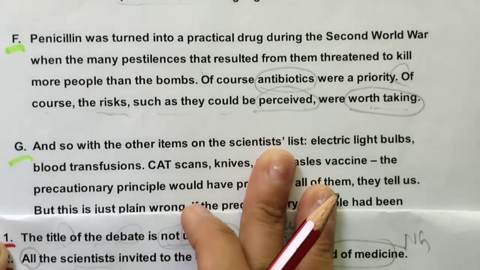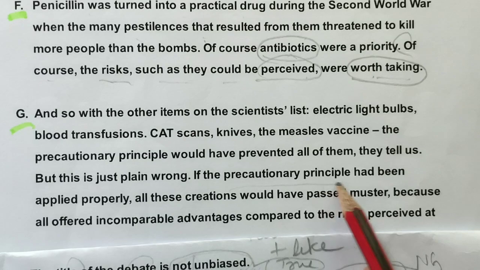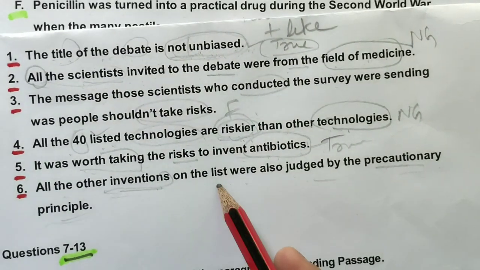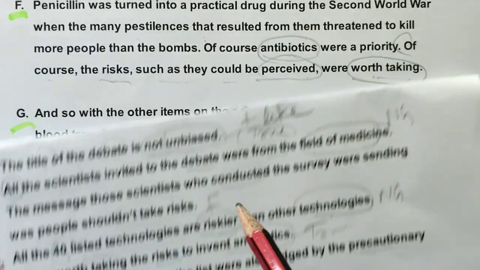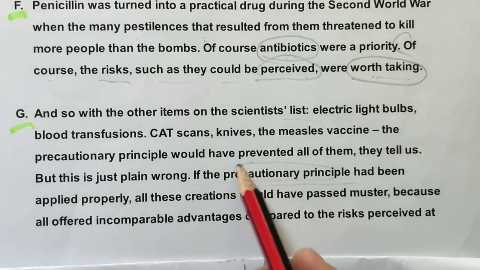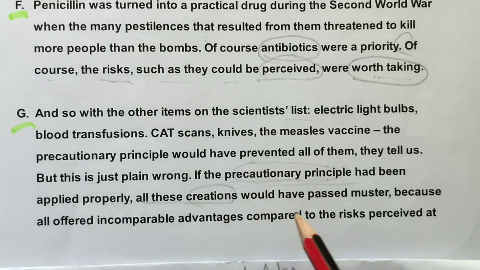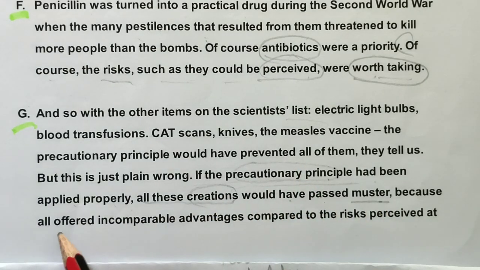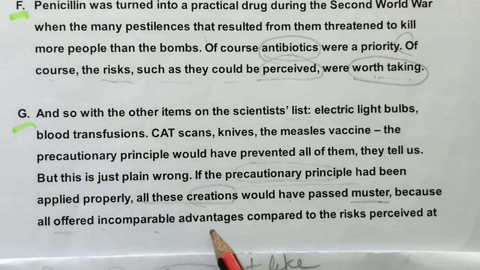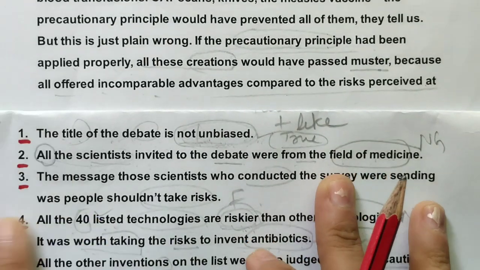Okay, next paragraph. We were looking for "all other inventions on the list were also judged by this." "If this principle they are talking about had been applied properly, all these creations, meaning inventions, would have passed muster, because all offered comparable advantages compared to the risk perceived at the time." Okay, I will show you the proper location.